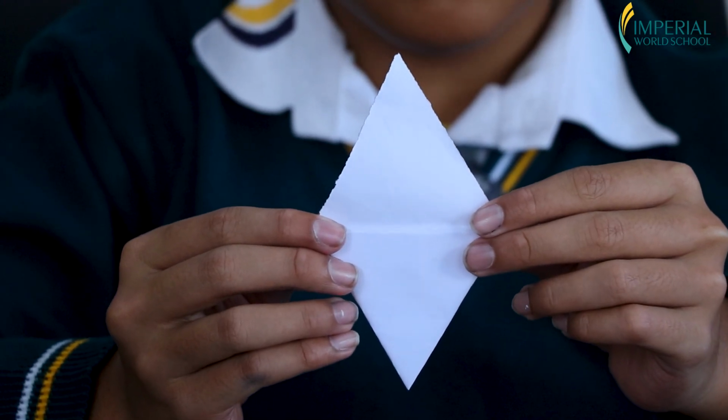A rhombus has 4 equal sides and it is a 4-sided pointy shape. It looks like a parallelogram or a diamond when it's put in this position, but it's just a rhombus. To find the area of a rhombus, you must do 1/2 into diagonal 1 into diagonal 2, and all diagonals of a rhombus bisect each other perpendicularly. And to find the perimeter, we must do L1 plus L2 plus L3 plus L4, or sum of all sides.